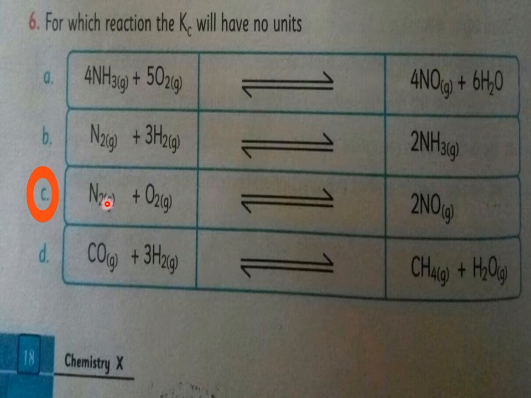Okay, option C is: when 1 mole of nitrogen reacts with 1 mole of oxygen, it will give us 2 moles of nitric oxide. So 2 mole per decimeter cube in the numerator, and in the denominator we will have 1 and 1, so 2 mole per decimeter cube. So these 2 mole per decimeter cube cancel out with those 2 mole per decimeter cube, so we will have no unit. So this will be the right option.